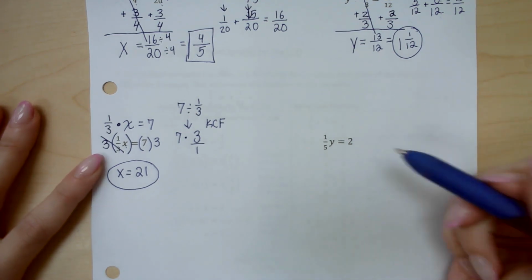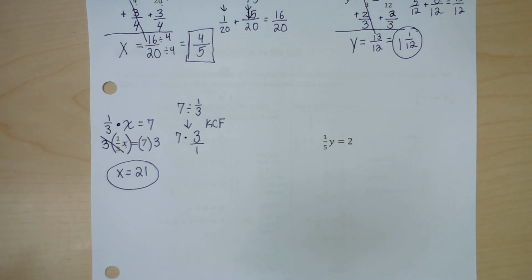Okay, so now I want you to try this one. Press pause, then press play when you're ready to go over it.